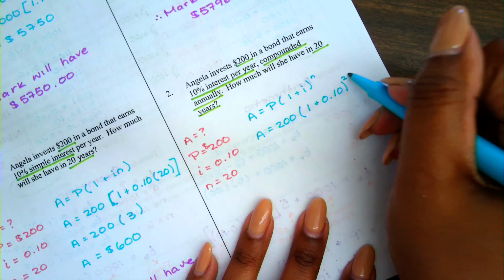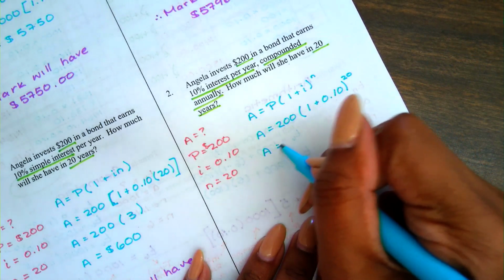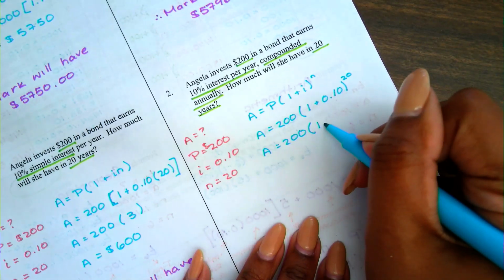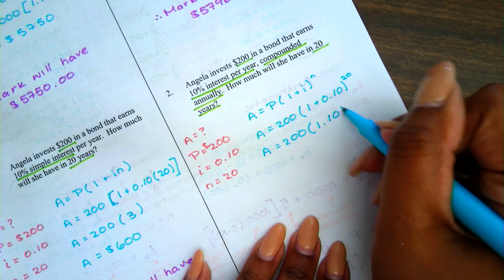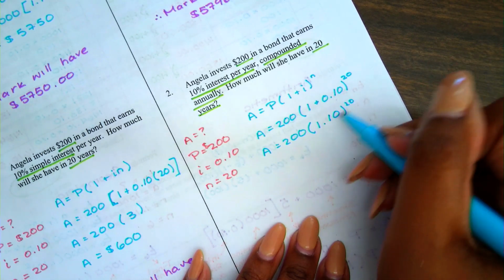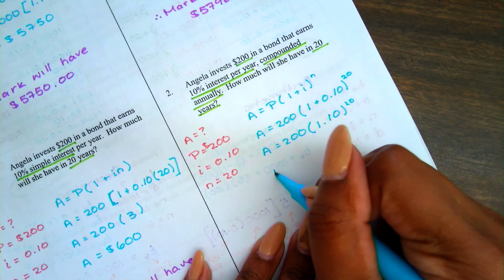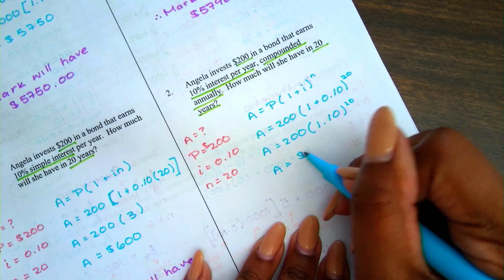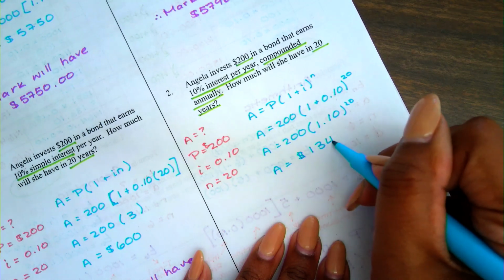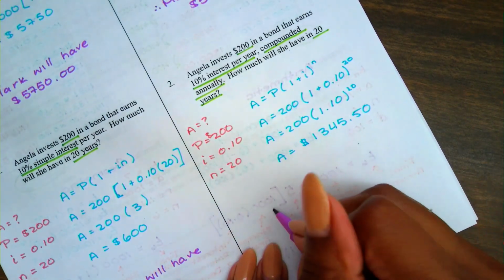To the power of 20 is my N. This simplifies to A equals 200 times 1.10 to the power of 20. And again, remember BEDMAS. This is a package deal, so I have to do that first in my calculator and then multiply by 200. And you will get A equals $1,345.50.